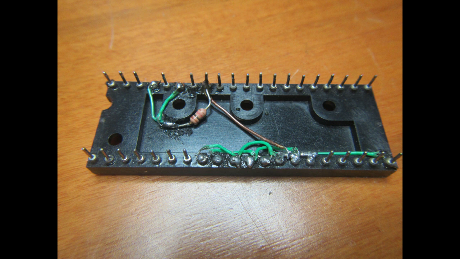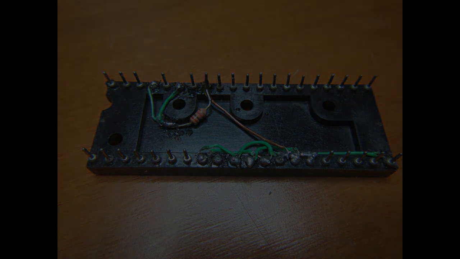Commodore PETs also have socketed 6502s usually. For example, the Atari Asteroids arcade board also has the 6502 socketed. I know because I'm working right now on Atari Asteroids boards, so stay tuned for more arcade videos in the future.